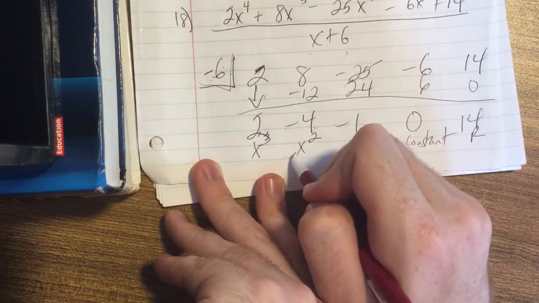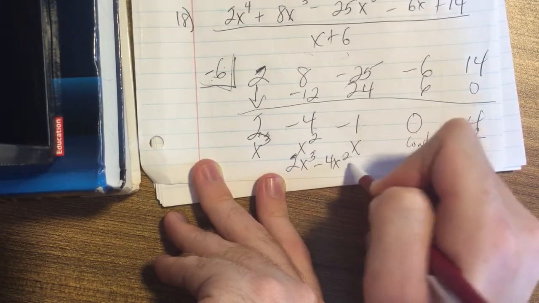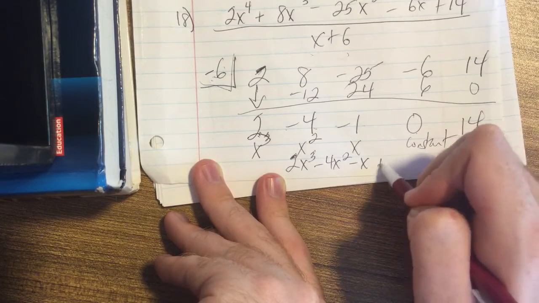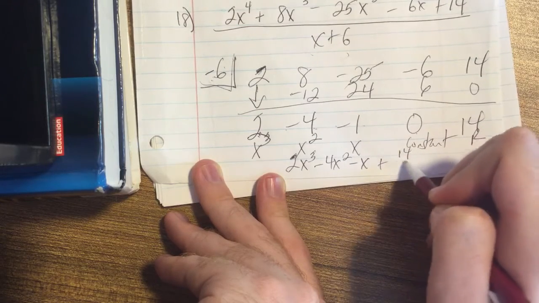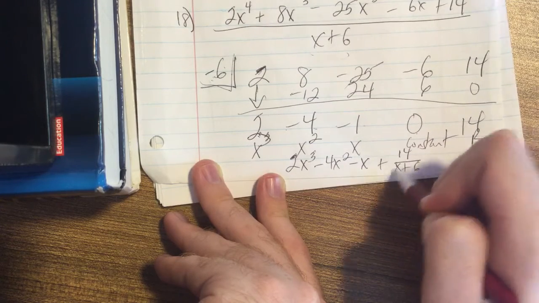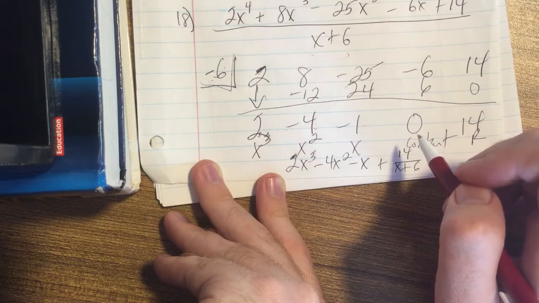So your quotient is going to be 2x cubed minus 4x squared minus 1x plus 0 constant, so I'm not going to write it, plus 14, and the remainder is always written over x plus 6. It's always written over the divisor. This would be choice 3.